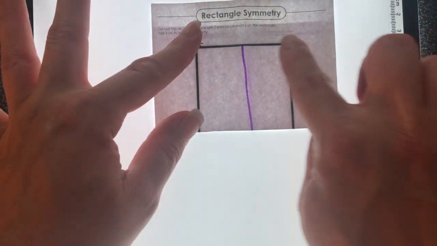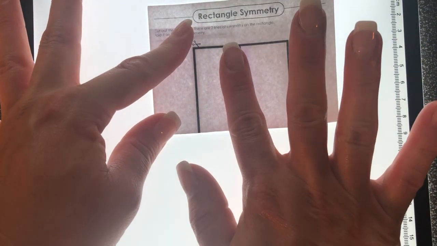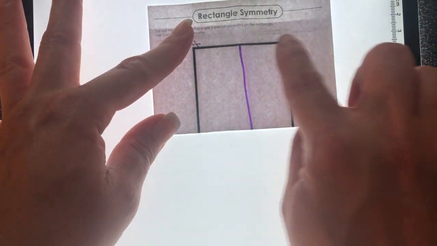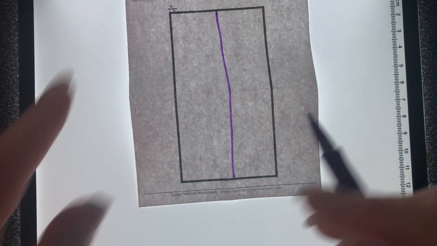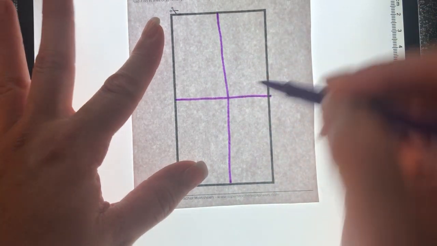Okay, and I'm checking the dark black lines, not the purple ones, the black ones. Okay, they do match up. So this one does have a horizontal line of symmetry.